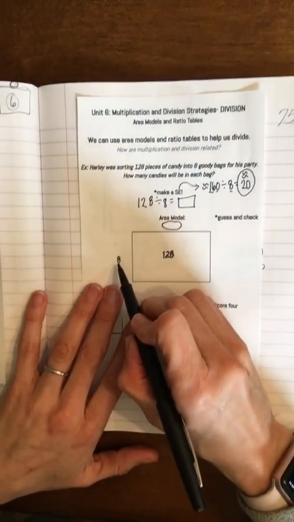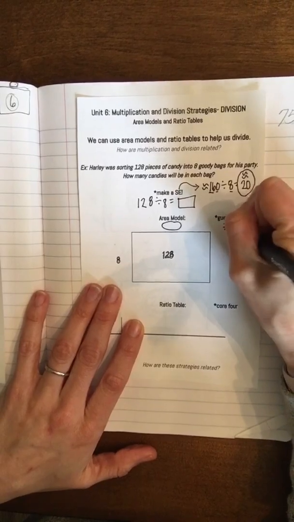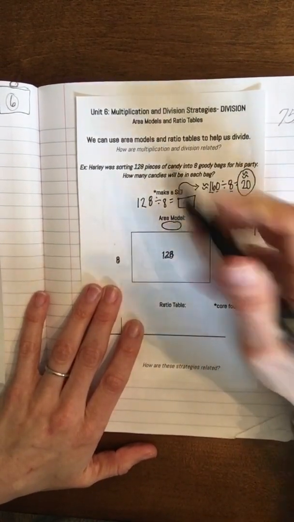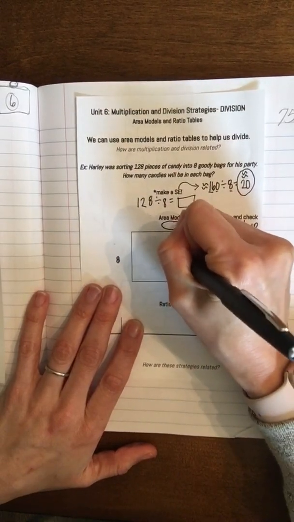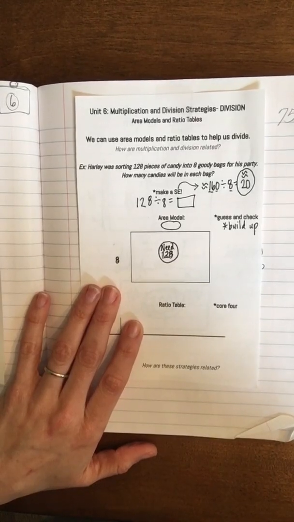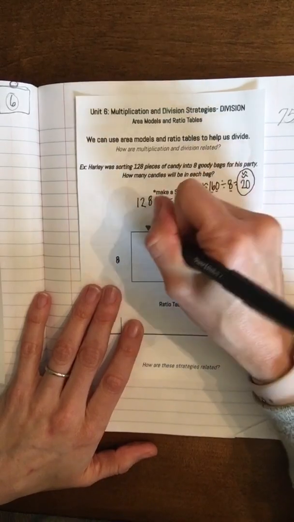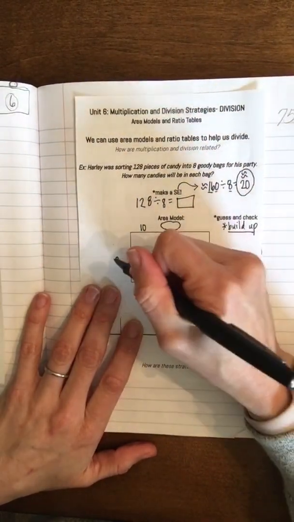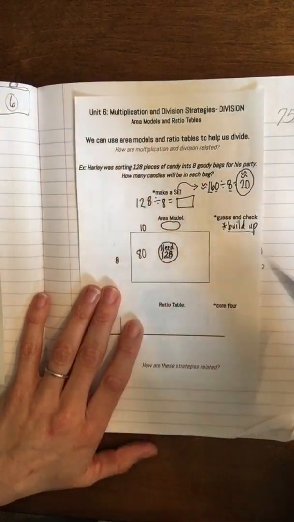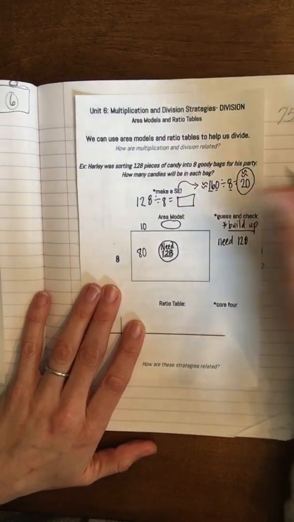So I like to guess and check, and another way to think about it is to kind of build up. When I think of how 8 goes into 128, I need to fill the inside with 128, but it doesn't mean you need to do it all at once. You can build up, okay? So for example, how about 8 times 10? Well, 8 times 10 gets you 80. Not exactly the 128 we need, but we just got 80.